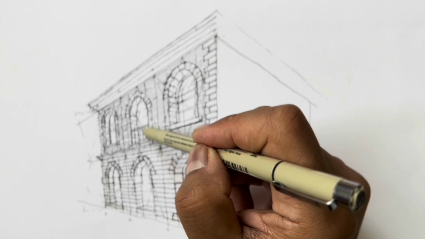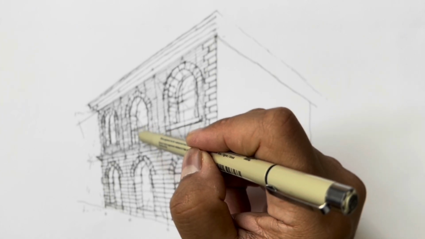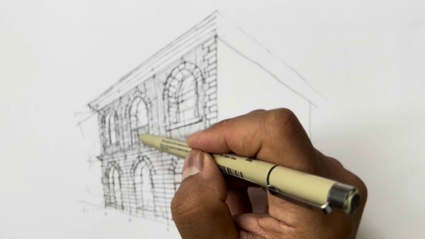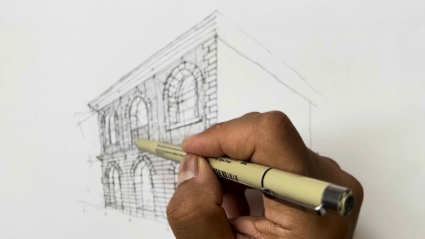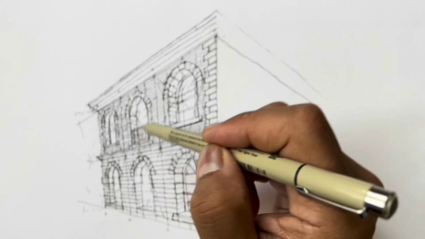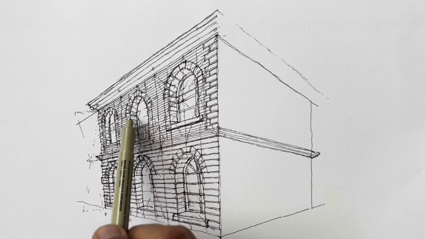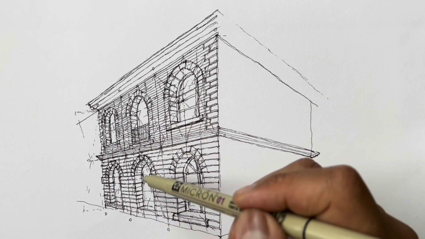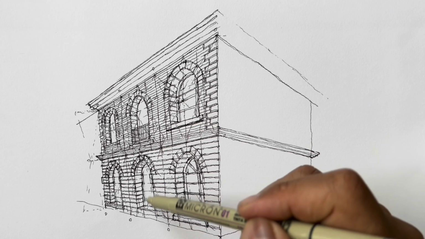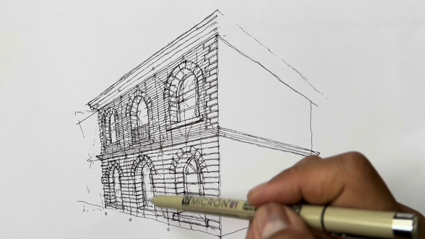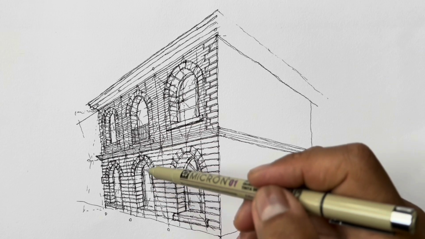You see, this is a symmetrical building. Although the definition of symmetrical is identical to each other, most symmetrical buildings have odd numbers of windows.